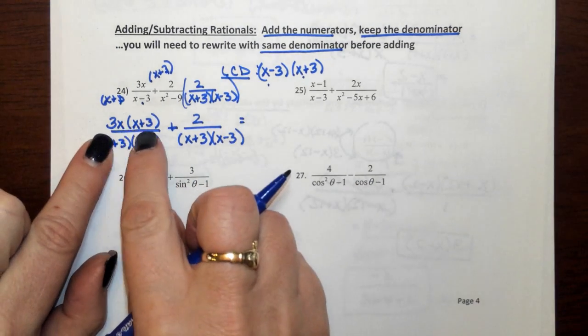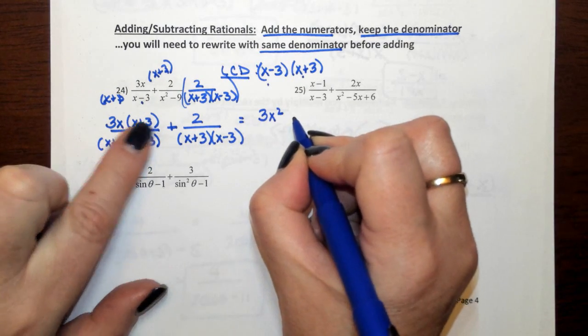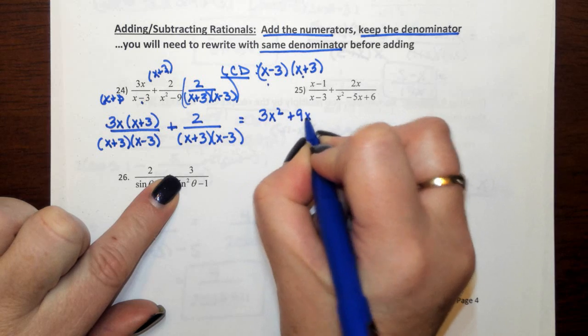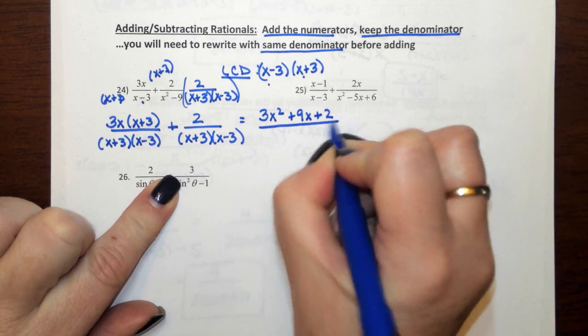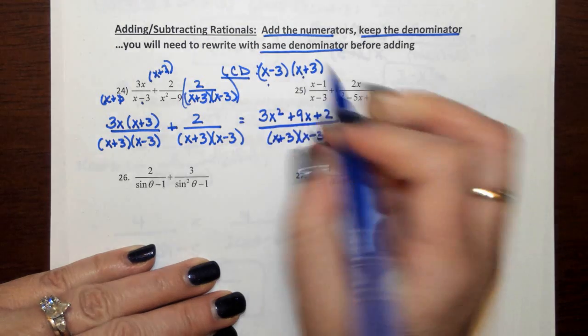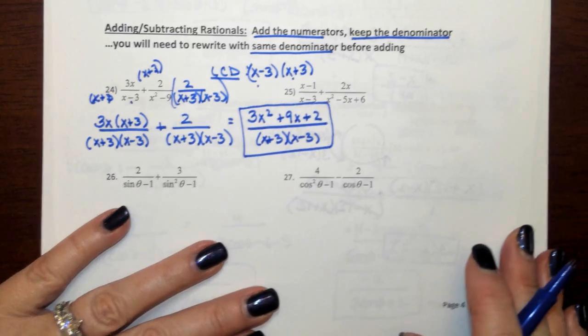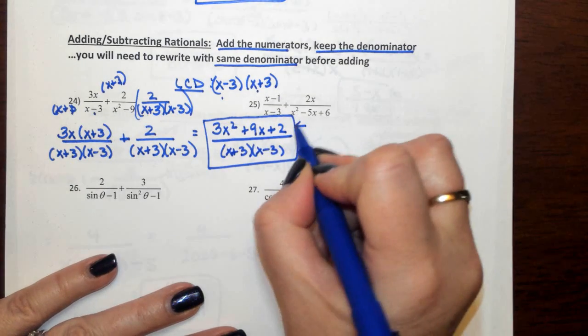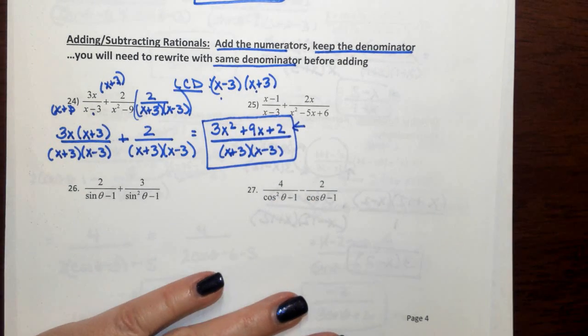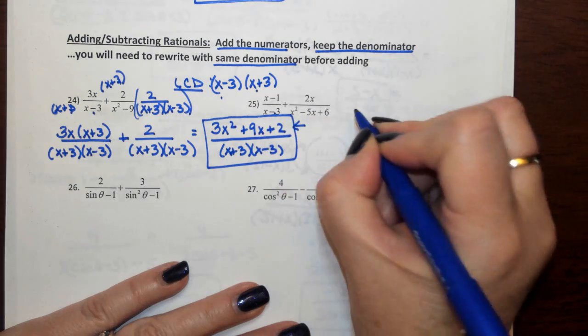So you do have to distribute the 3x. That's going to give me a 3x squared plus 3x times 3, which is a 9x. Now that I have the same denominator, I can combine this into one large fraction. And there's your answer. Again, if possible, you want to check to see if you can factor the numerator and cancel if you can. So in my second fraction, I have an x minus 3 on the bottom.